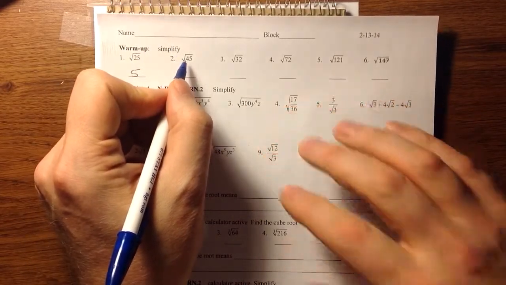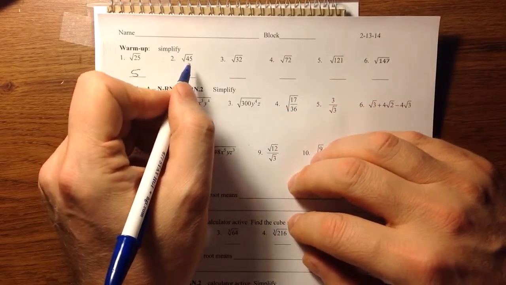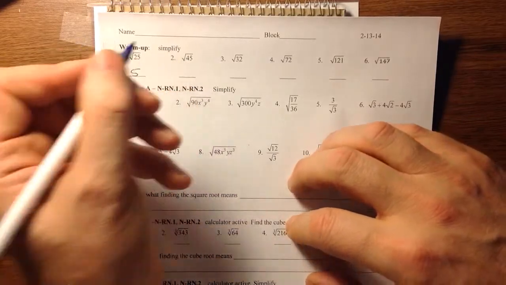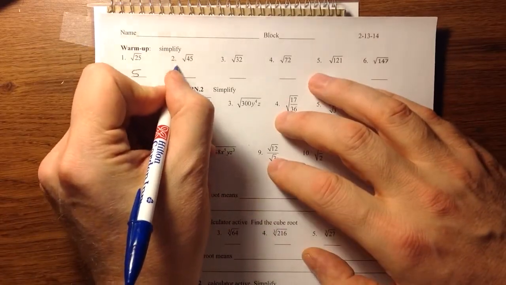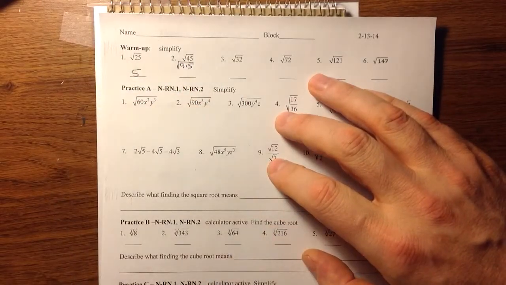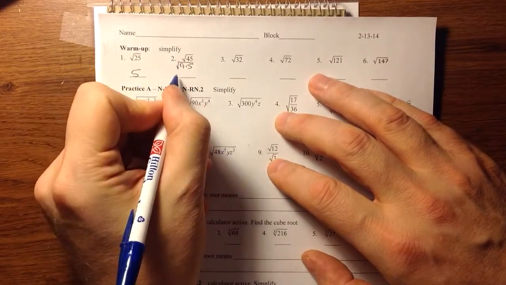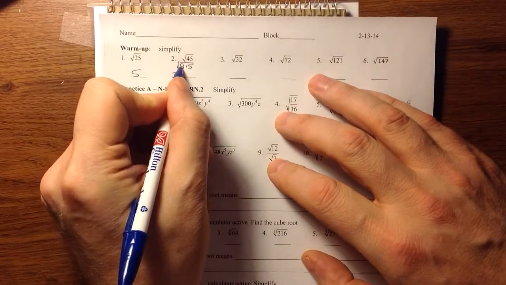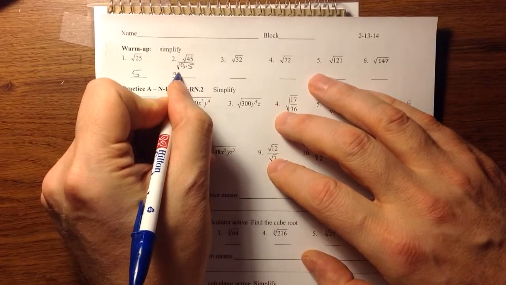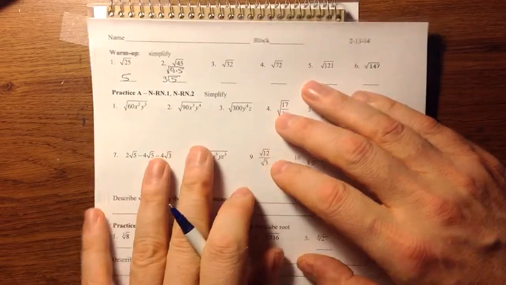So what I want to do is identify two numbers that multiply together to get 45, but I want one of them to be a perfect square. In this case, I'm going to use 9 times 5. And 9 is a perfect square, and so all I've got to do is take the square root of it, and that leaves me with 3, and that moves outside now. The 5 I didn't take the square root of, so that stays under. Take a look at the next one here.